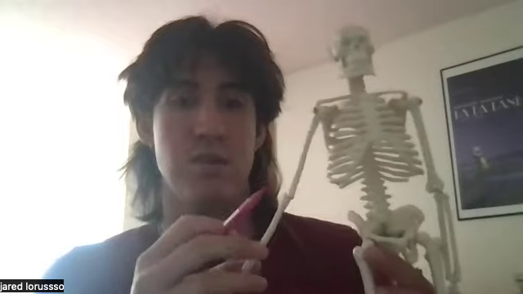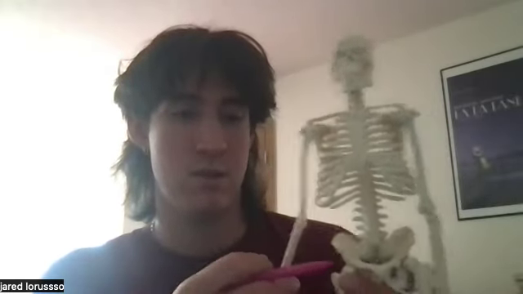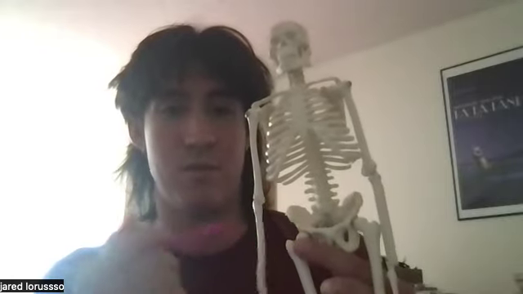Then we can talk about the arm here. Humerus, radius on the outside, ulna on the inside there. Pointing the right thing. Radius, ulna on the inside.